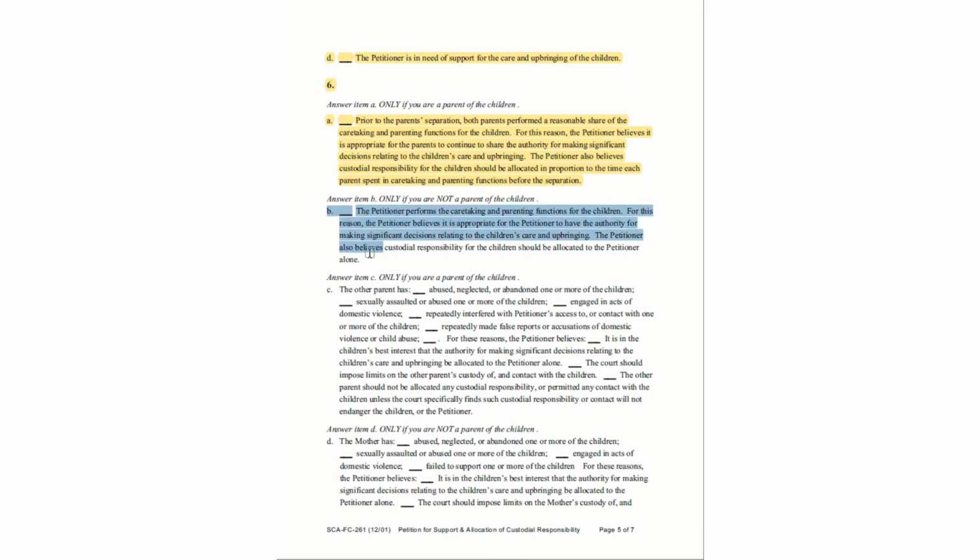Question B should only be filled out if the petitioner, the person filing, is not a parent of the children, and it basically says that the petitioner is asking that they be given all decision making and time for the child. Question C here is for parents, and this would be something you would want to look at carefully if you believe the other parent should have limited time or no time with the child.